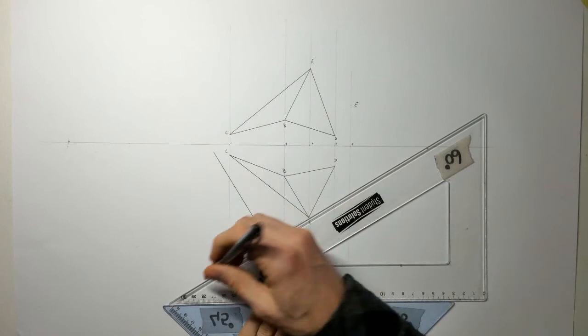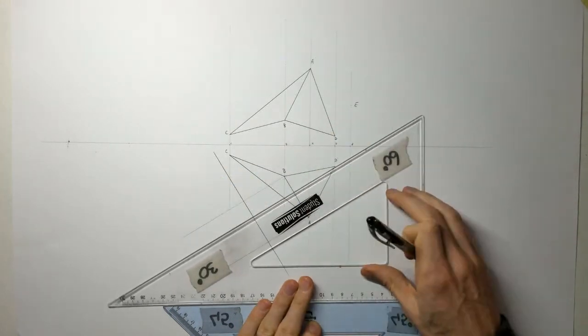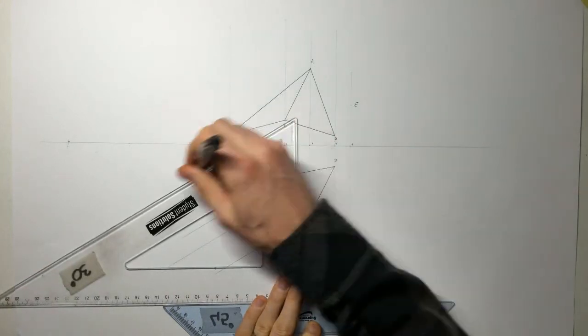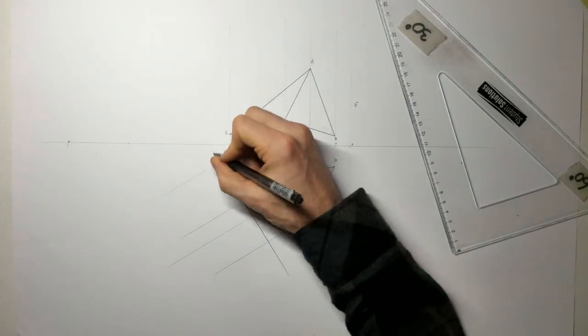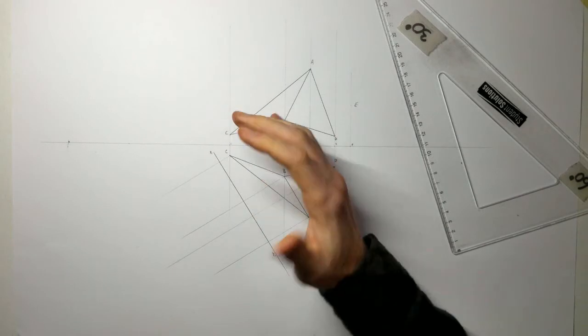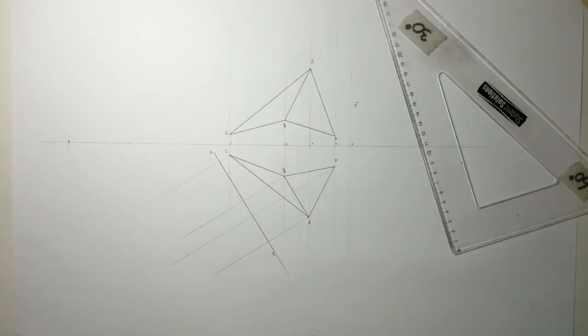Let's project out AB, D, and C. Right, so that is my X1, Y1. So we're projecting from plan, creating an elevation. So let's take our heights from our elevation here.